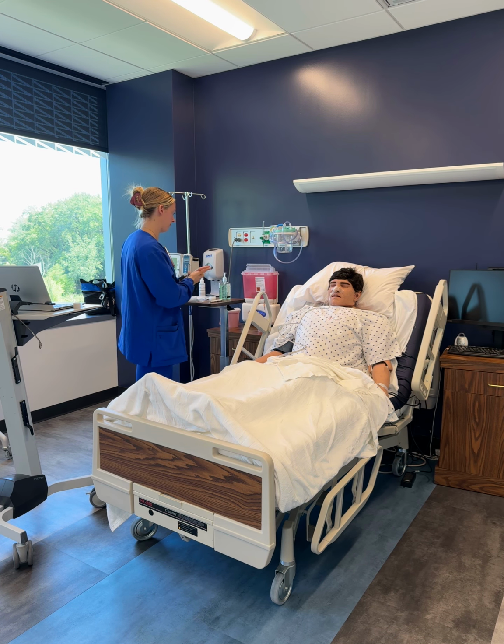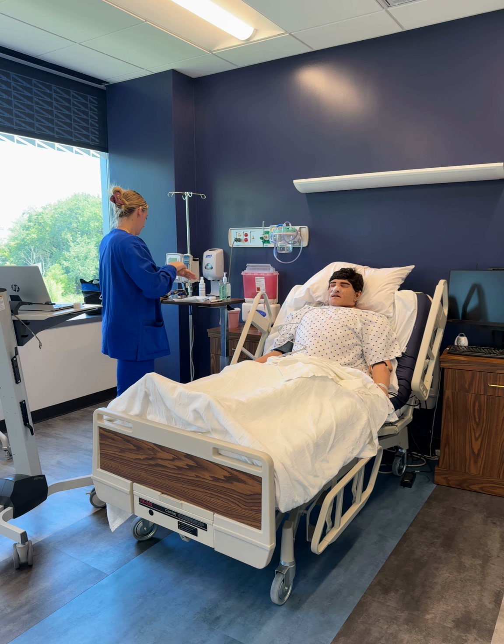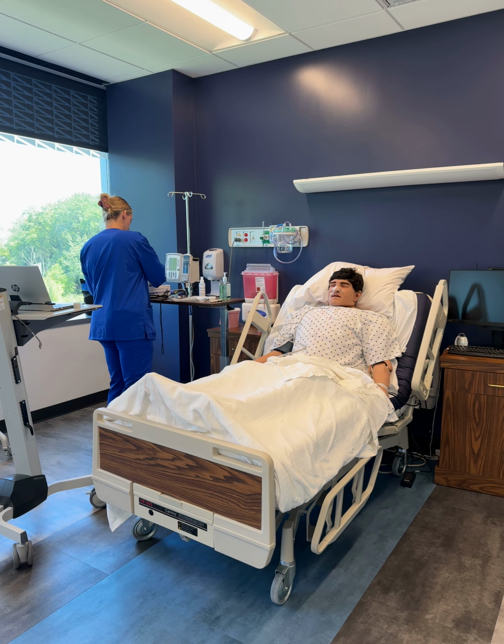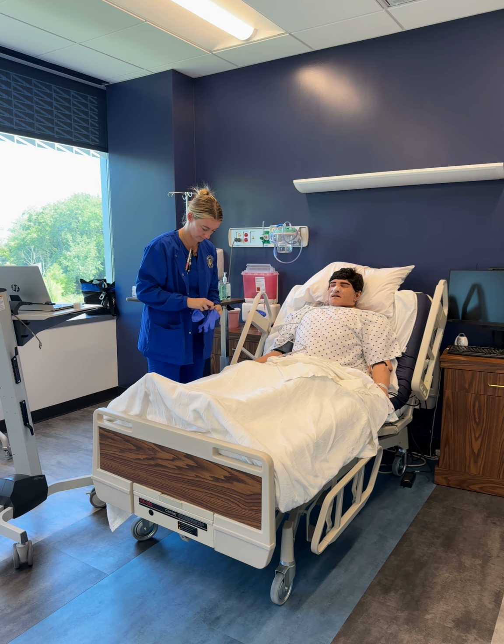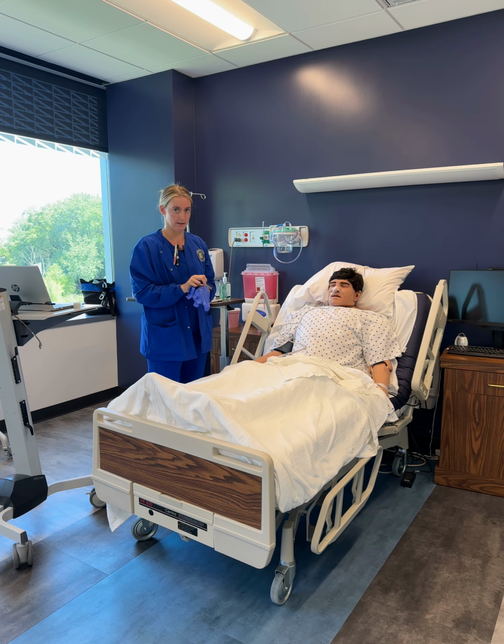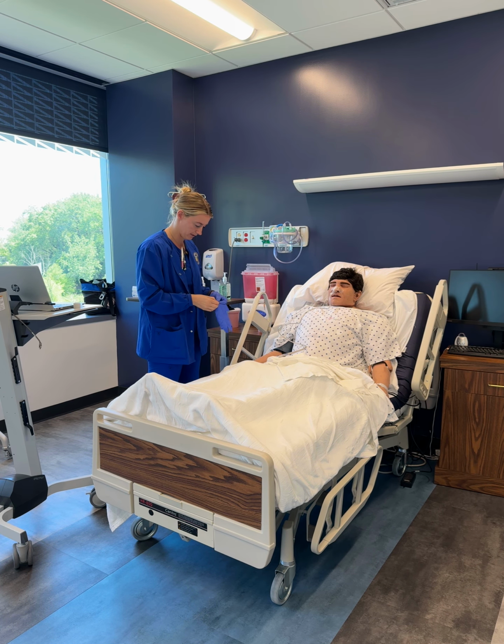At this time, I'm going to perform hand hygiene. I'm going to apply gloves. I'm going to then get my clean syringe.